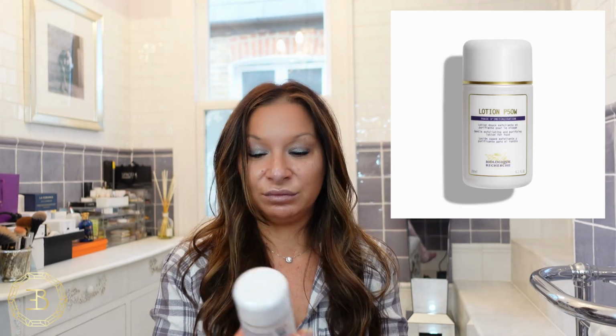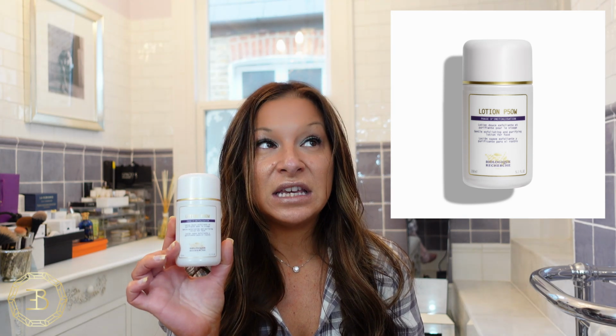Step 2, lotion P50W, right here. So out of the 4 lotion P50s, this one has the salicylic acid in it. So use this if you have cystic acne. I would recommend to apply this just where you have the cystic acne in the morning, and you apply this everywhere else in the evening. You don't need anything stronger.